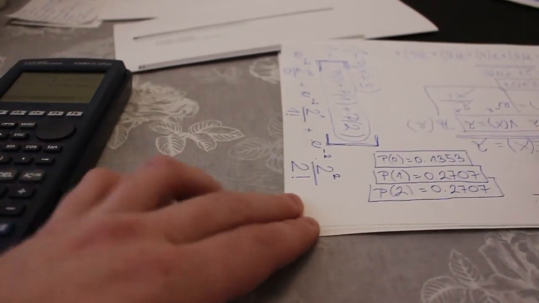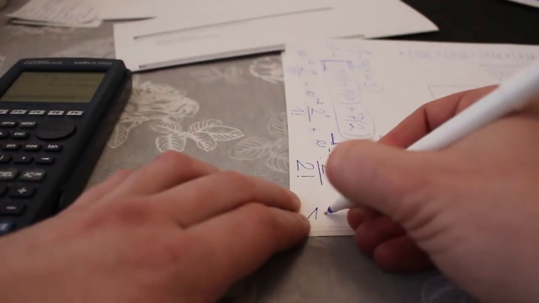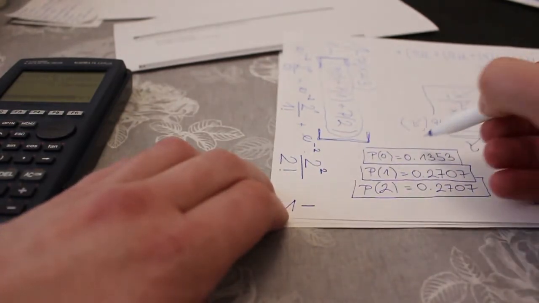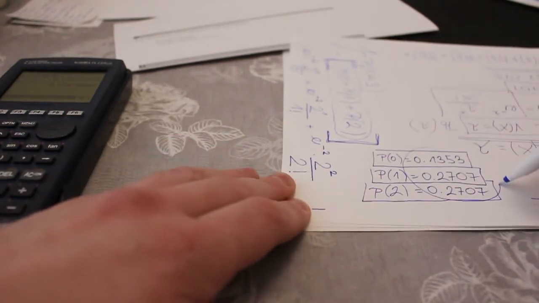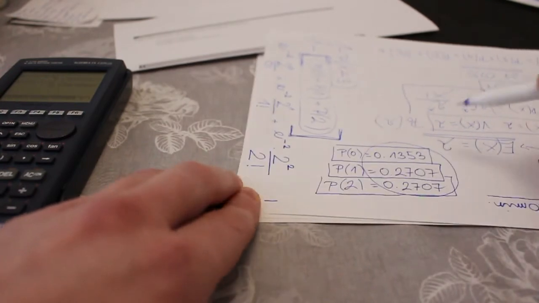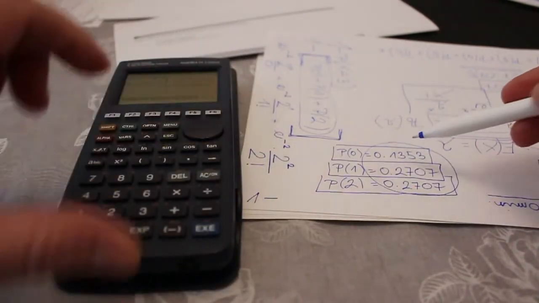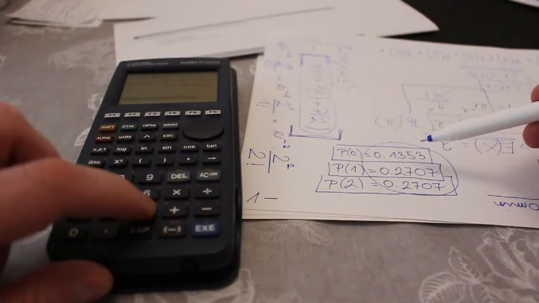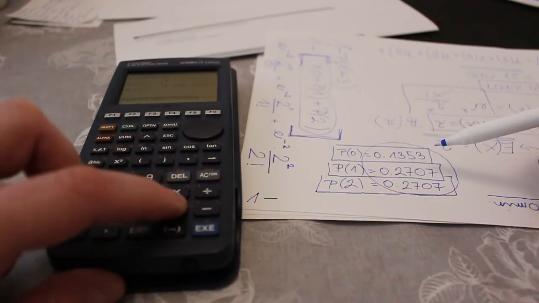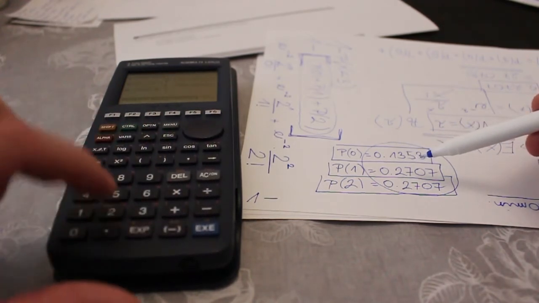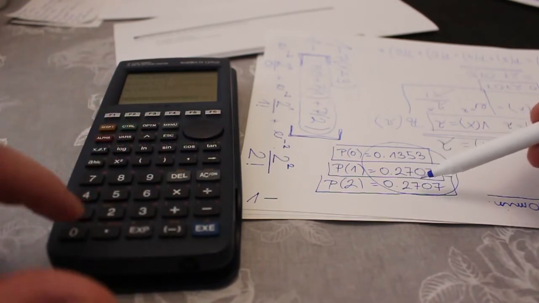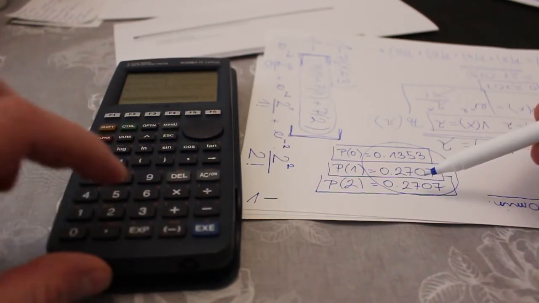So we can calculate 1 minus the summation of these 3 values. Okay, so 0.1353 plus 0.2707 plus 0.2707.